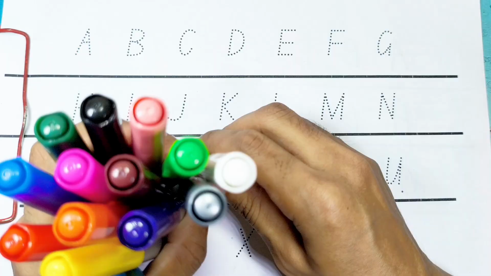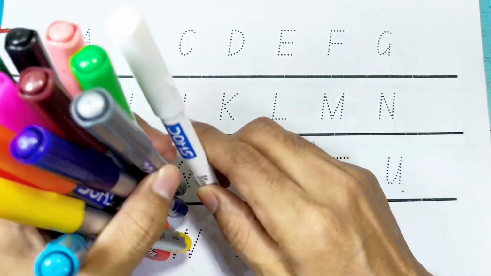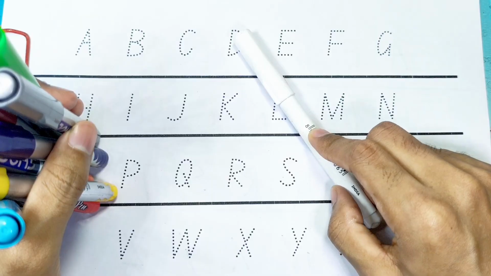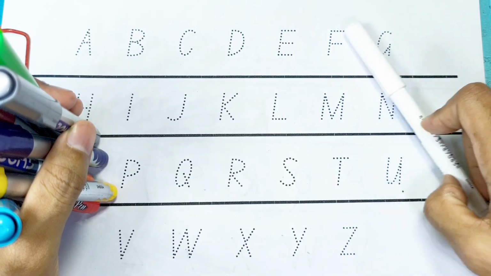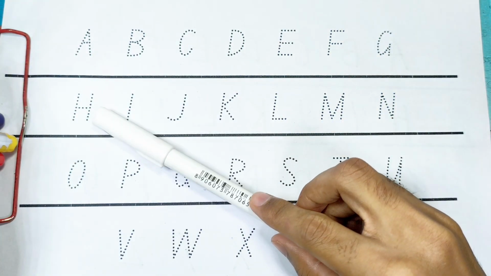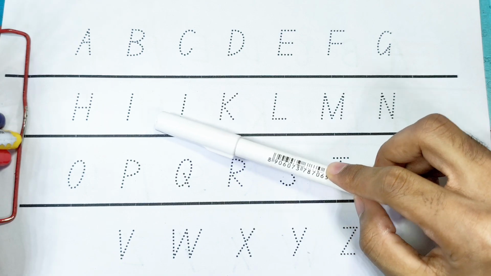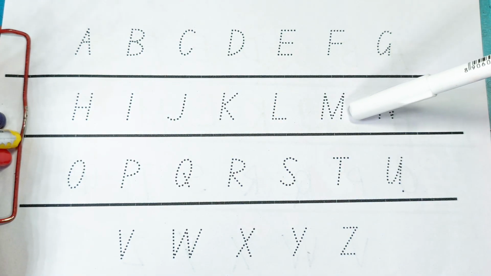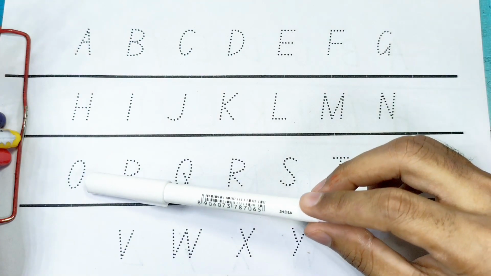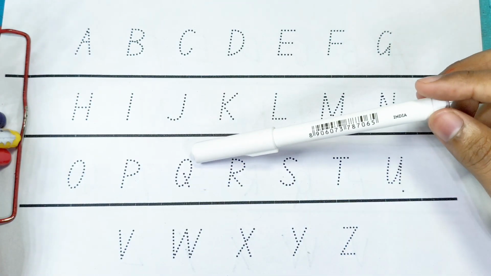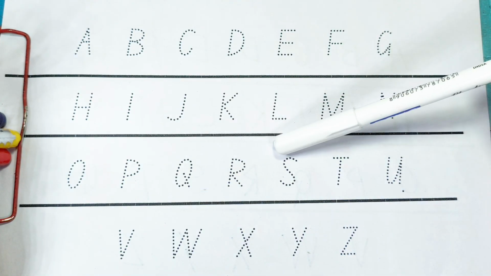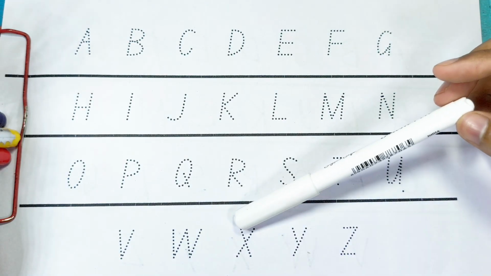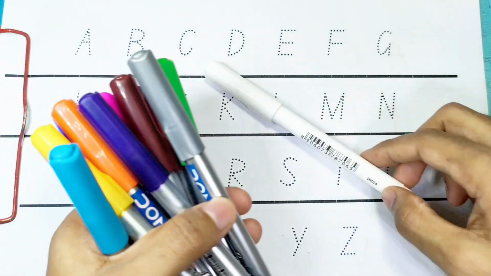So kids, write in capital letter alphabets A to Z. A, B, C, D, E, F, G, H, I, J, K, L, M, N, O, P, Q, R, S, T, U, V, W, X, Y, and the last one is Z.